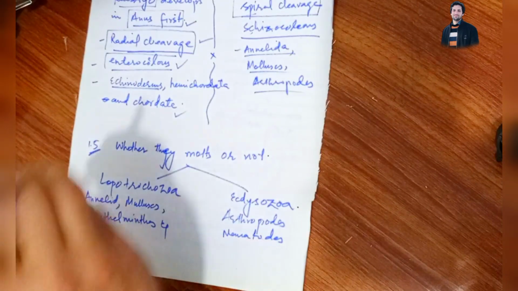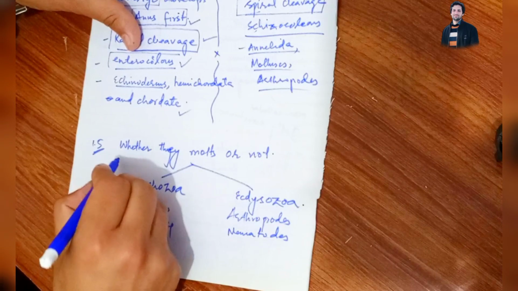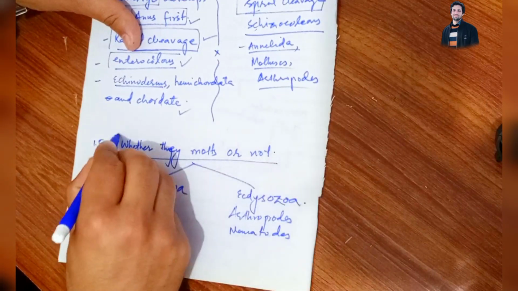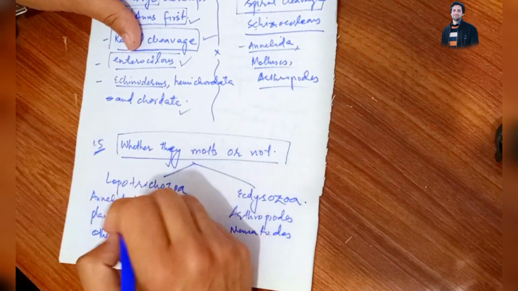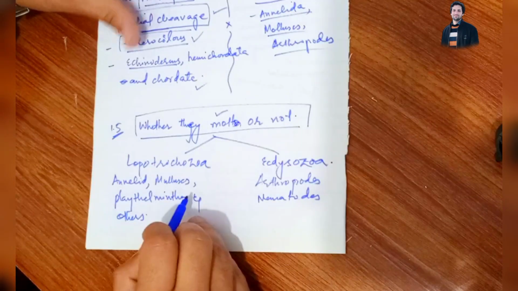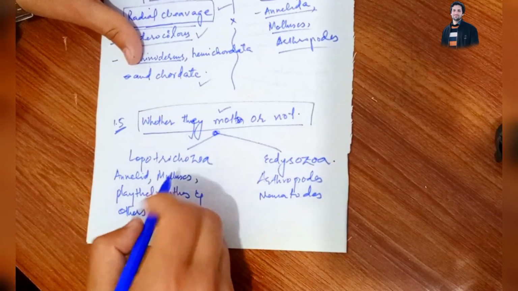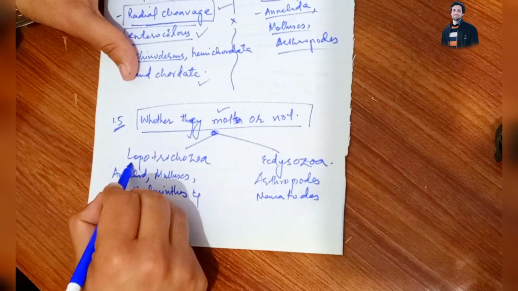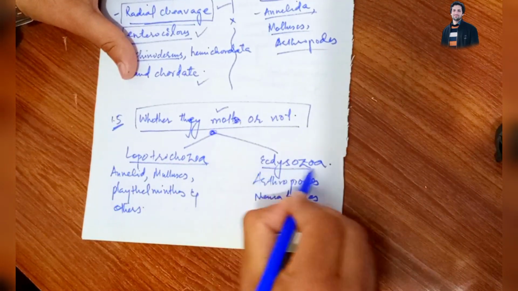Now, the last and the most important is the classification of kingdom Animalia based on whether they molt or not. We divide it into two: Lophotrochozoa and Ecdysozoa.